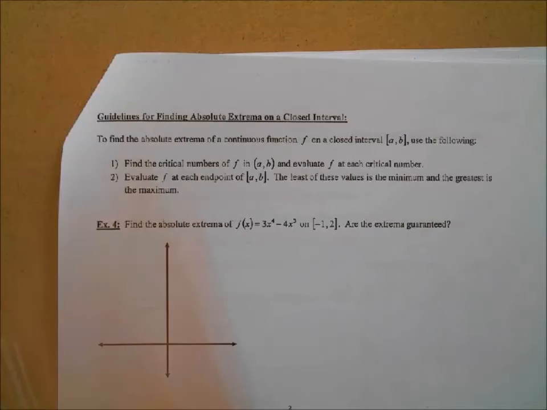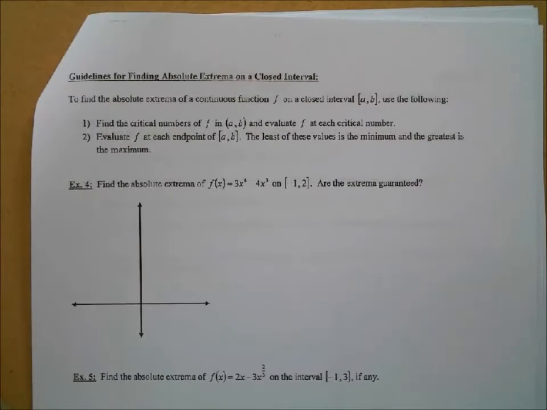Okay, baby steps today. All right, so guidelines for finding absolute extrema. So now we're going back to absolute extrema. So yes, we're gonna cover these two as well, this front and back, and then we're done. But we are gonna finish off here by going back to absolute extrema and getting some guidelines for those.